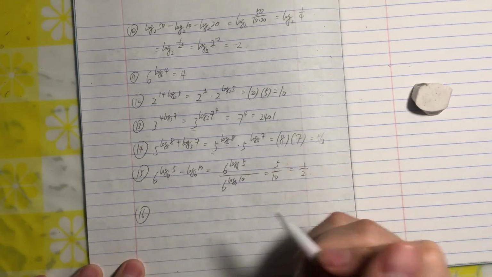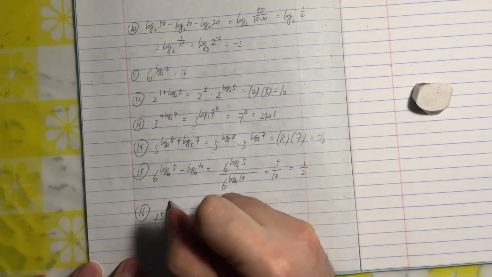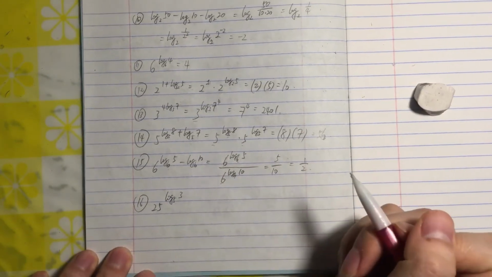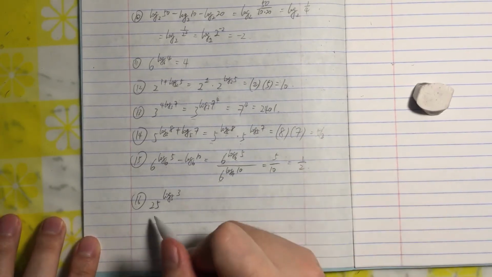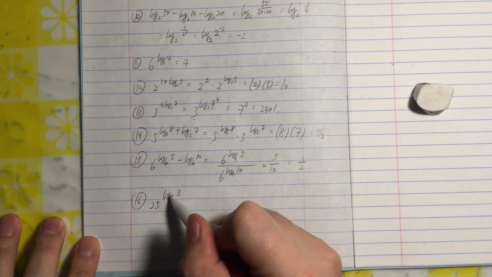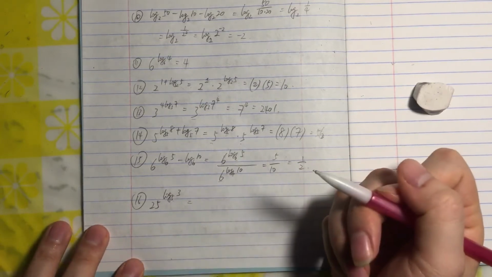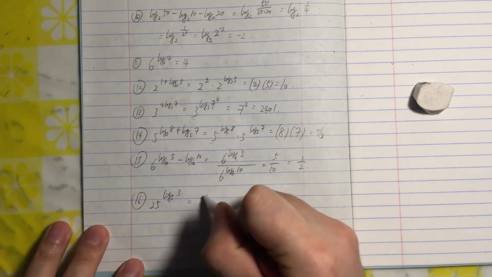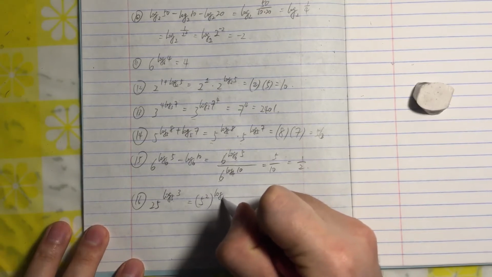Next example. How can we simplify 25 to the power of log base 5 of 3? When the bases are not the same, what should we do? Here we know that 25 can be rewritten as 5 squared. I get 5 squared to the power of log base 5 of 3.